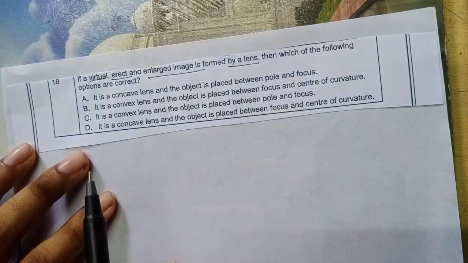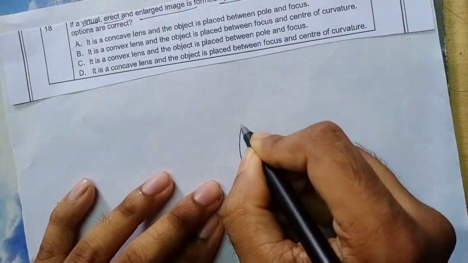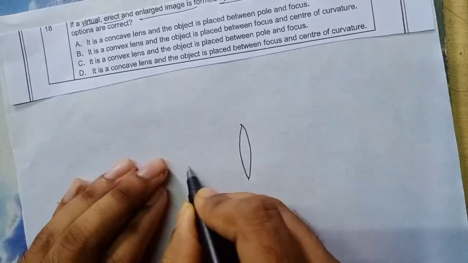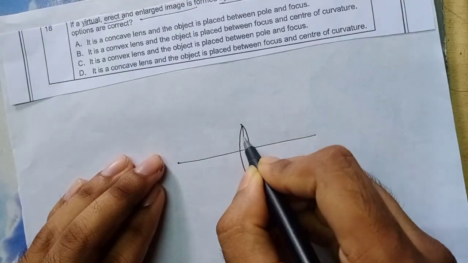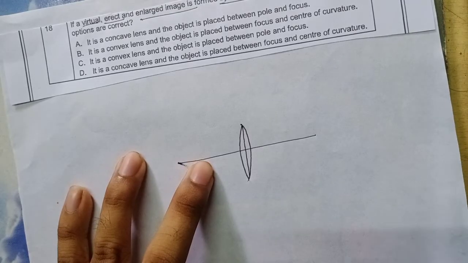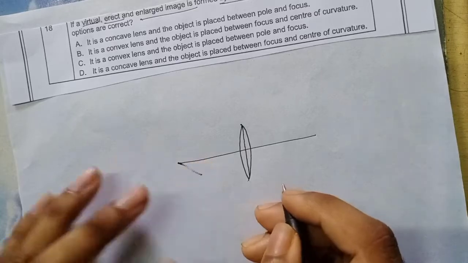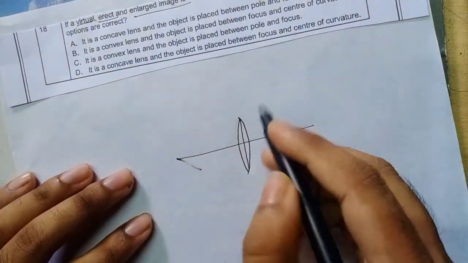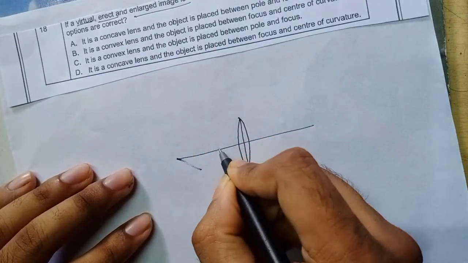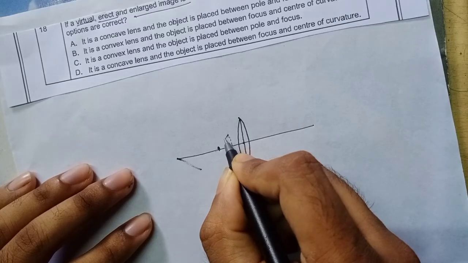So you can see when it is a convex lens, this is the focus and this is the pole, kept here.